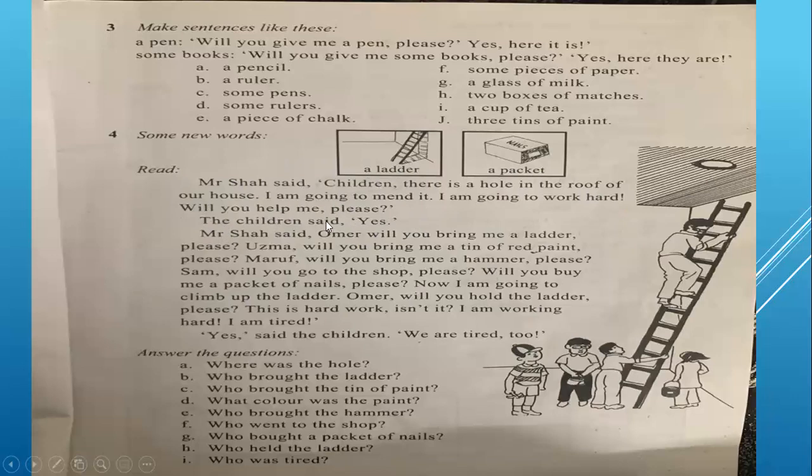The children said yes. Mr. Shah said, "Omar, will you bring me a ladder?" The same word again they are using. Ladder. Here is ladder. "Will you bring me a ladder, please?" "Uzma, will you bring me a tin of red paint, please?" "Maruf, will you bring me a hammer, please?" "Sam, will you go to the shop, please?" "Will you buy me a packet of nails, please?"